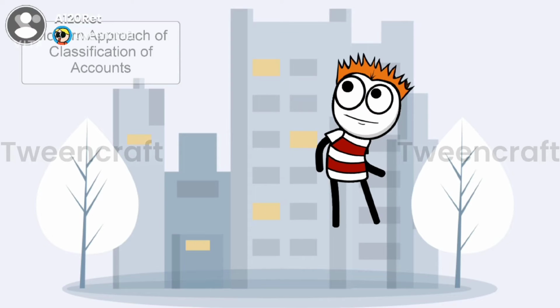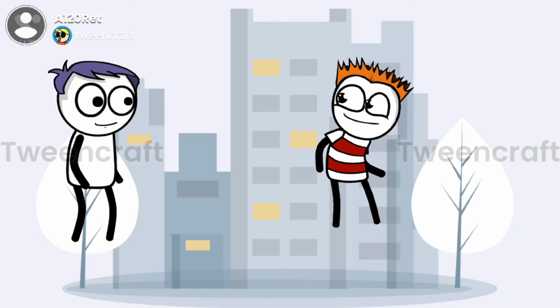Till now we have talked about the traditional approach of classification of accounts. As far as the modern approach of classification of accounts is concerned, we can classify accounts into 5 categories: asset account, liability account, capital account, revenue account and expenses account. Here my friend is going to explain the rules of debit and credit according to the modern approach of accounting. So I'm going to tell you the rules of debit and credit.